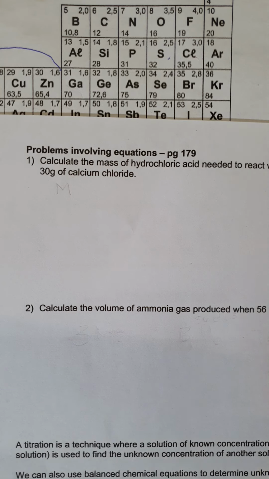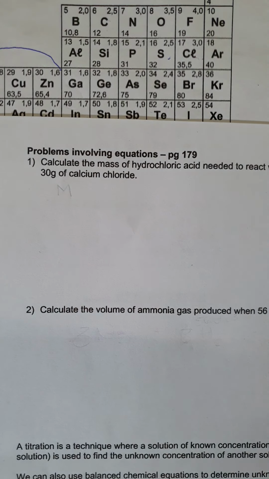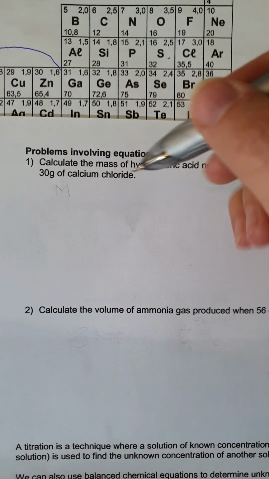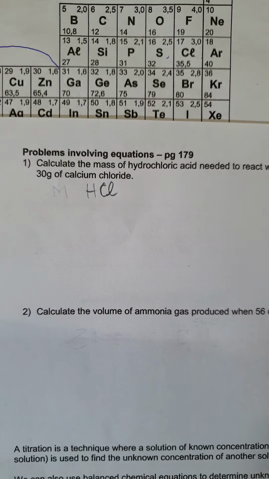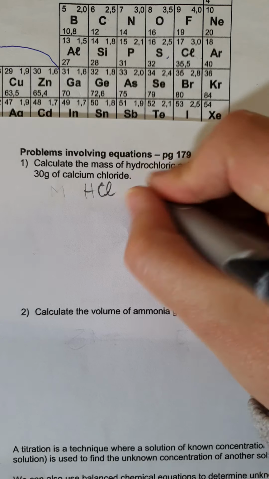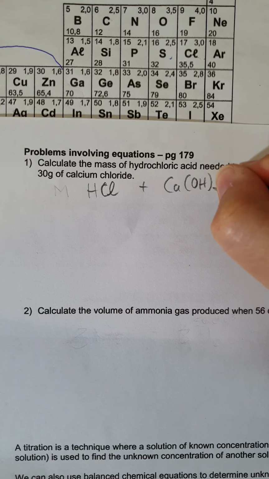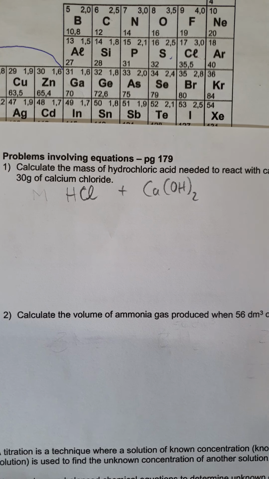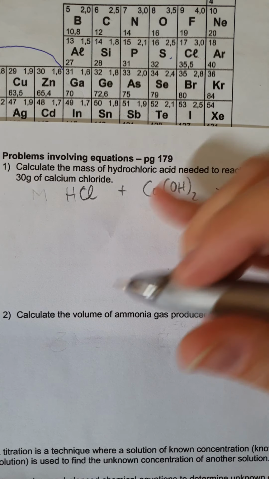So look, you will be given a chemical equation when you are doing this kind of thing, but remember that you can also be asked to do chemical equations as a separate question. So let's look at this. It's hydrochloric acid, HCl, needed to react with calcium hydroxide. Remember the hydroxide is -1, so you need 2 of the hydroxides with your calcium to give you calcium chloride.